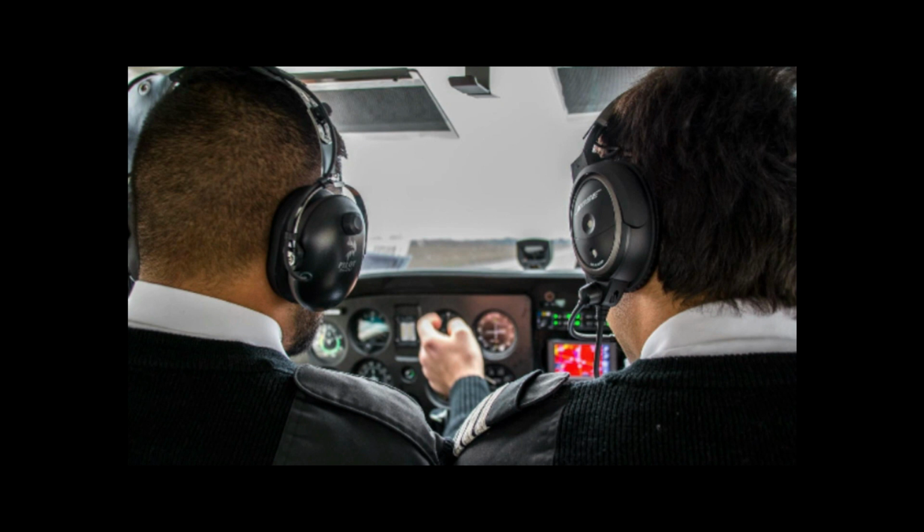One thing you always have to do is keep a constant lookout, because, in my experience ferrying small twins or piston twins, the instruments are not that reliable. So you always have to be looking out. Even when I was teaching private pilot candidates, I would tell them your biggest instrument is the windshield.